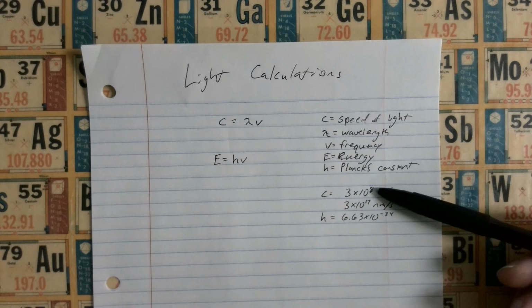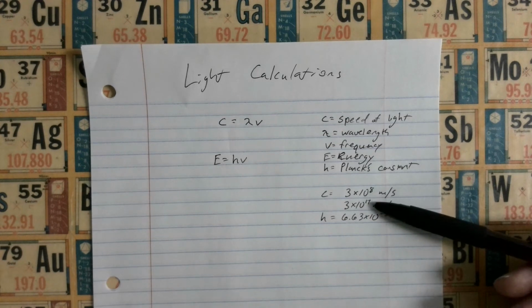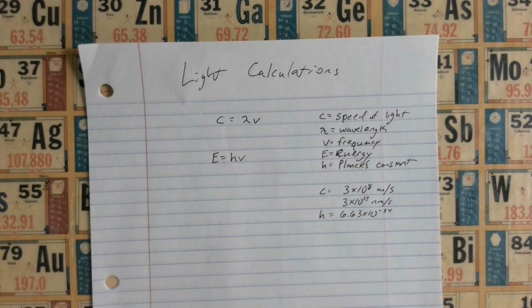The speed of light is 3 times 10 to the 8th meters per second, or 3 times 10 to the 17th nanometers per second, depending on what your unit for wavelength is. And your Planck's constant is 6.63 times 10 to the minus 34th.